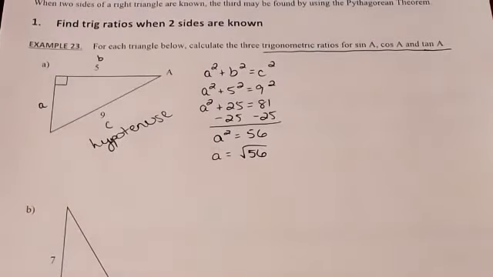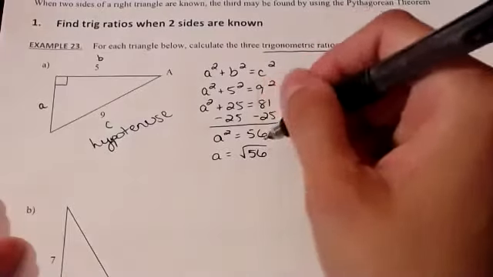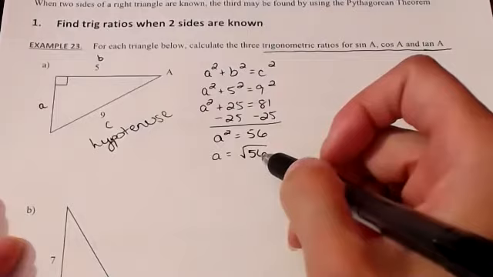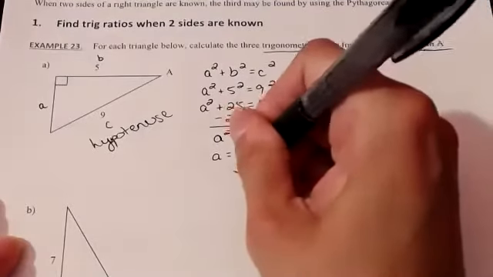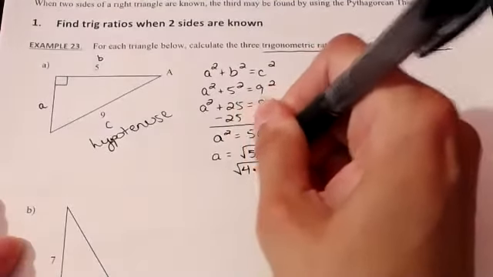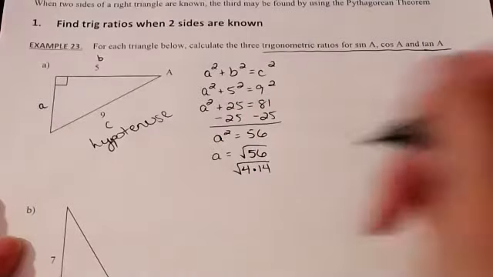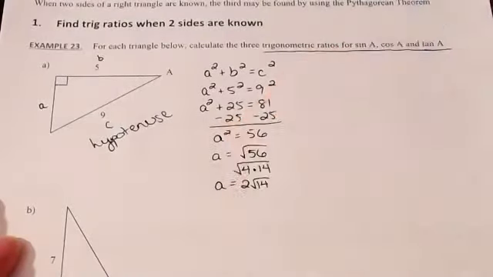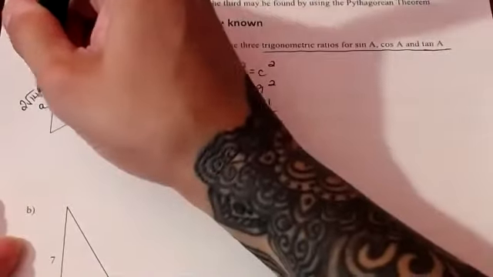The next thing I'm going to do is simplify this. 56 breaks down: 4 can go into 56, and that's a perfect square. So this breaks down into 4 times 14, where the square root of 4 is 2. So 2 square root of 14 is my length A. I'm just going to fill that in, 2 square root of 14.